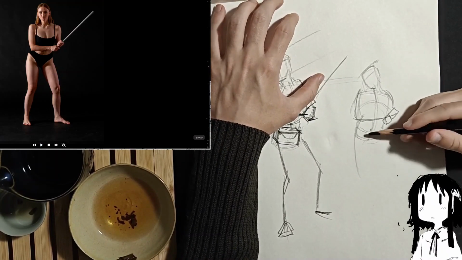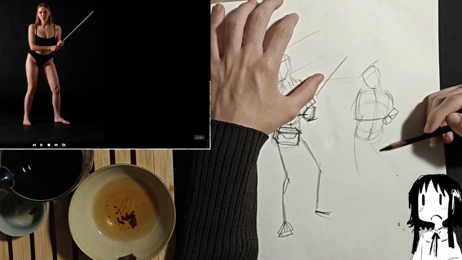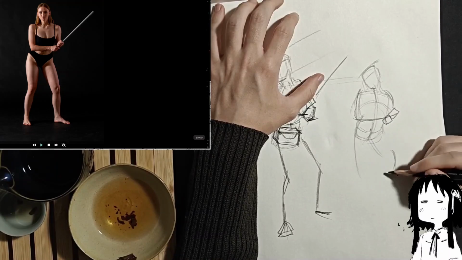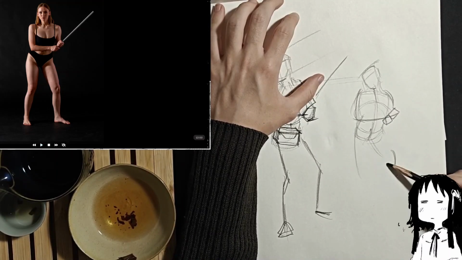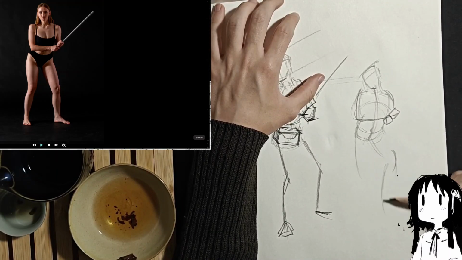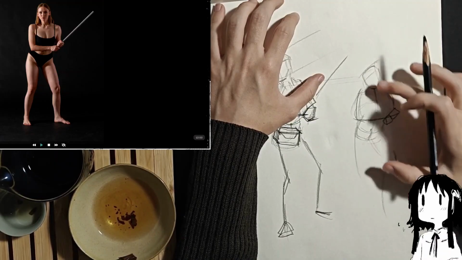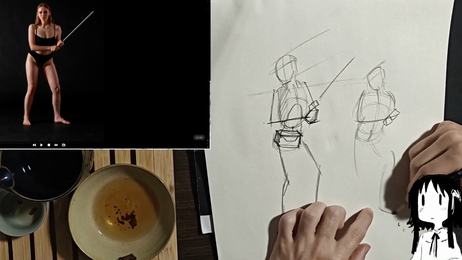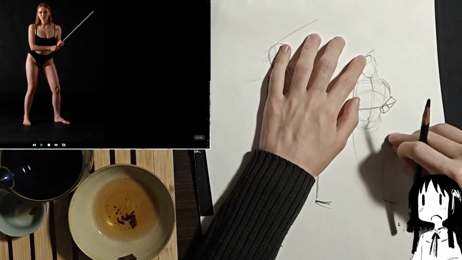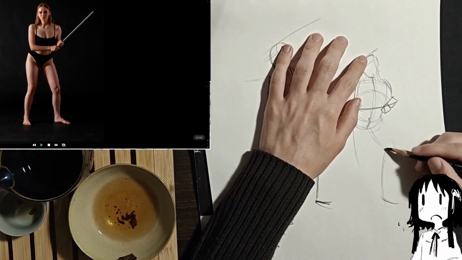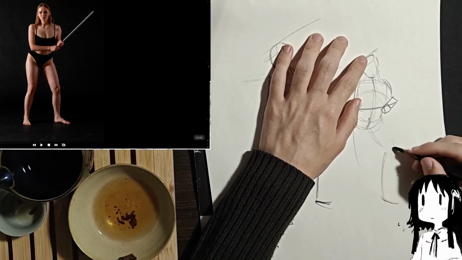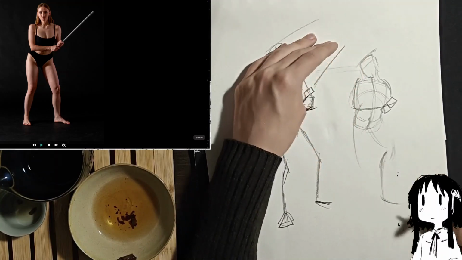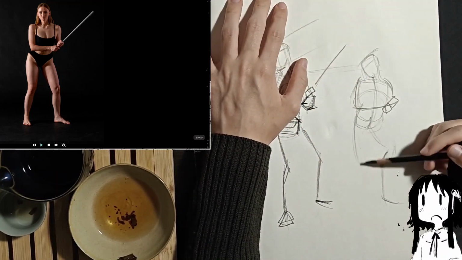Two legs. So in here I will go like this. And it's like to be here. And here I'll just do this.